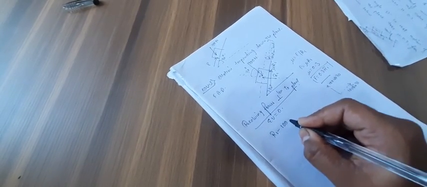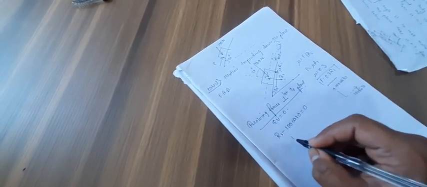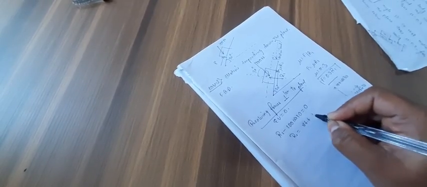You have R1 here, and this R1 is directed up, hence it is positive, and this 100 will be directed down, hence it will be negative. What will be the vertical component? It will be cos 30. Equals 0. There are no other vertical forces. So now R1 equals 86.6 newtons. This is our first value.